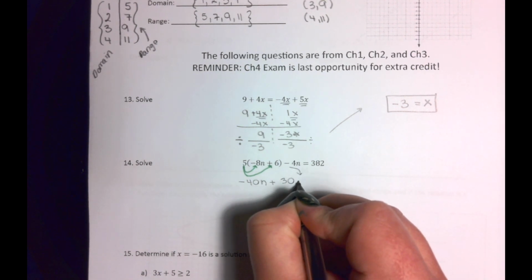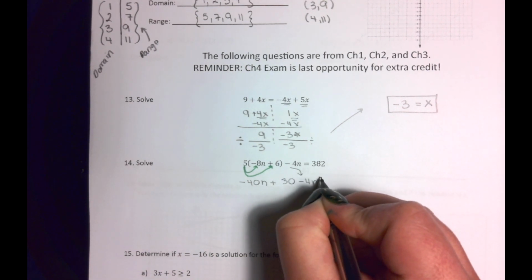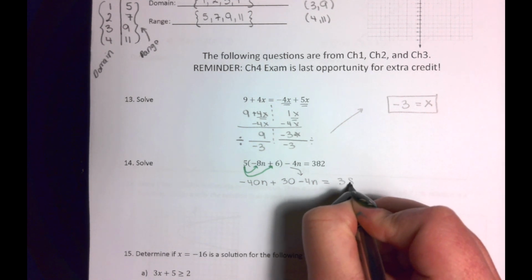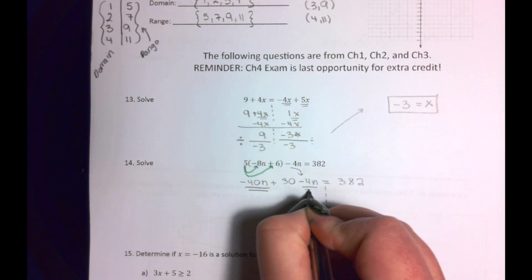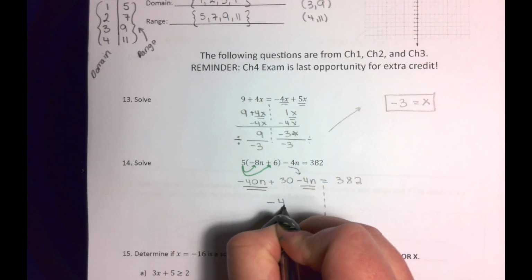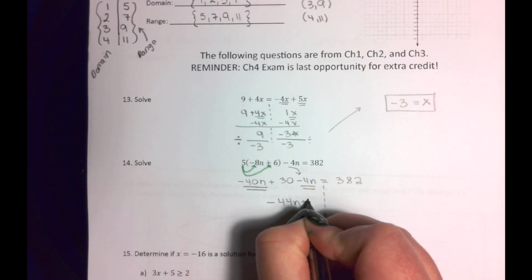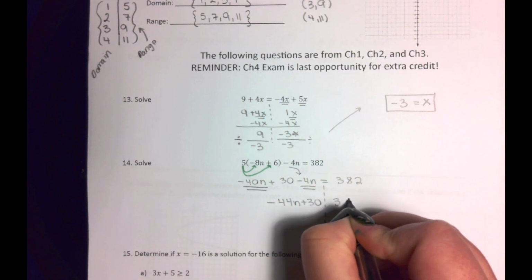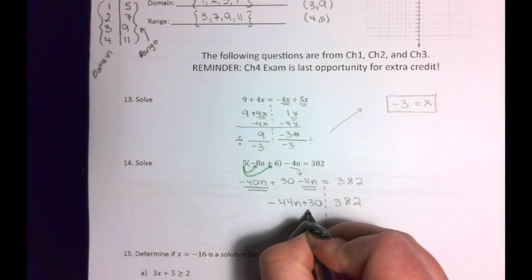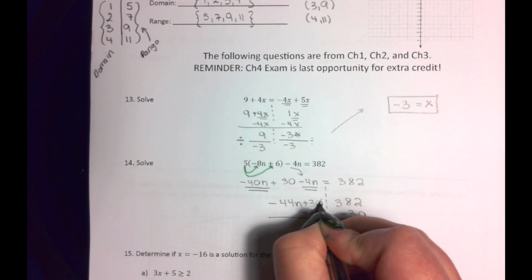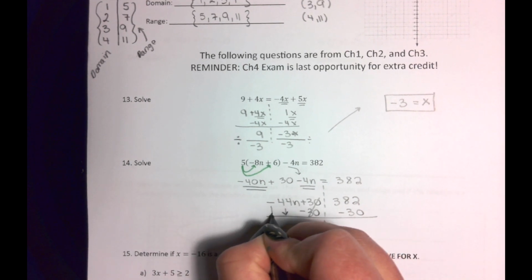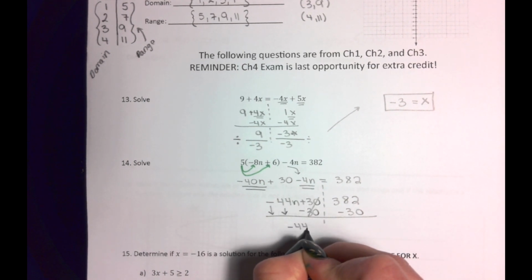And we have this minus 4n we're going to bring down equals 382. Do a dotted line. Combine like terms. So we have negative 44n plus 30. Bring down the 382. Combine like terms by subtracting 30. Bring down the negative 44n.